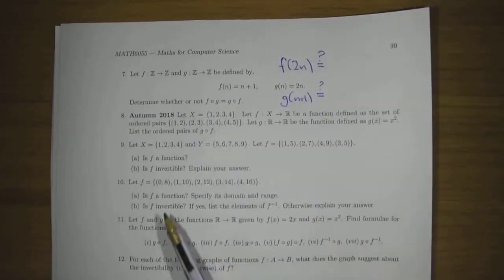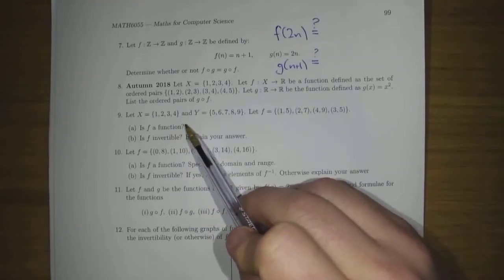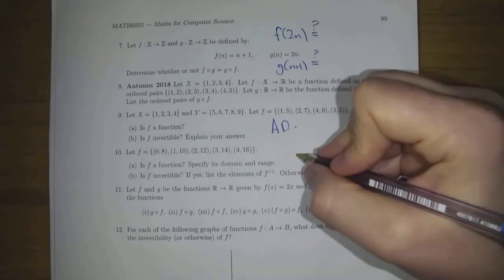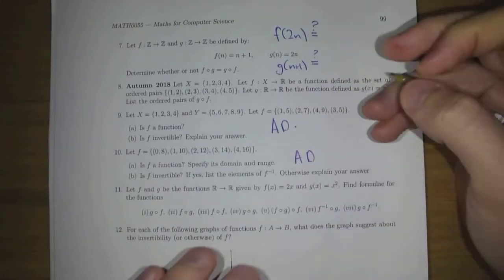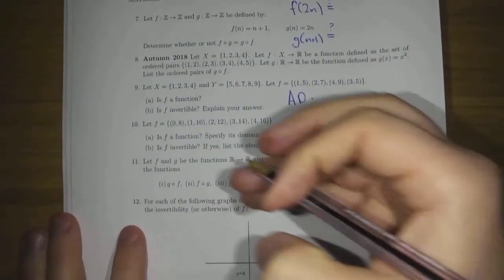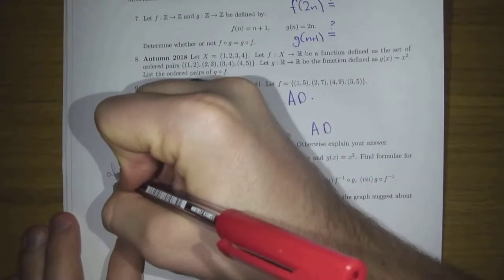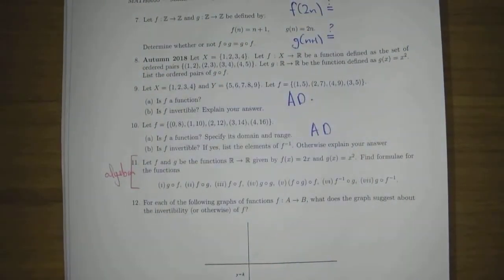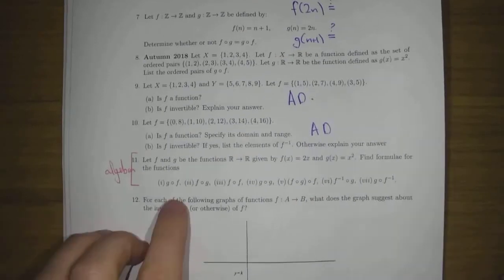This should be okay. Oh, draw the arrow diagram. Draw the arrow diagram. And this one we probably can't actually do yet until you do the algebra. You can try them if you want. I'll just show you the first one, but realistically, you need to do the algebra.